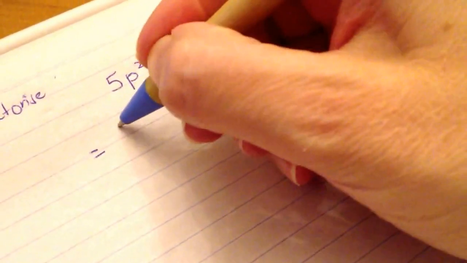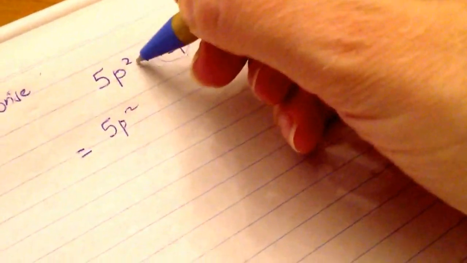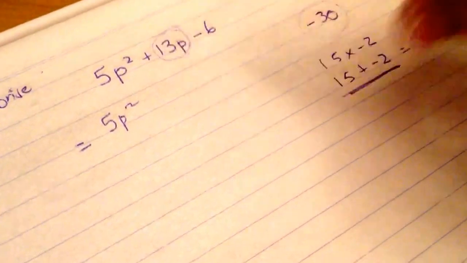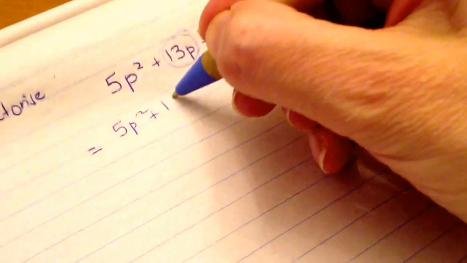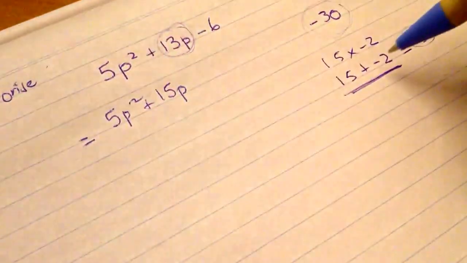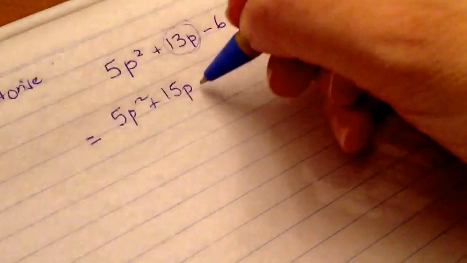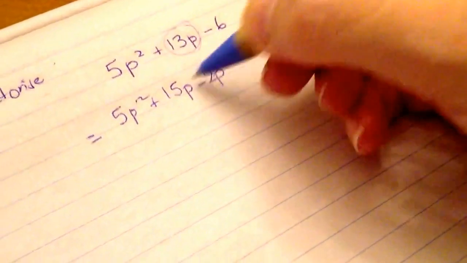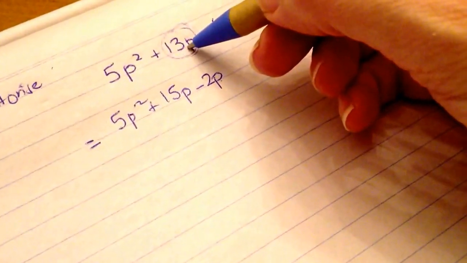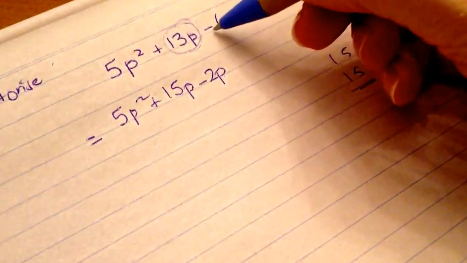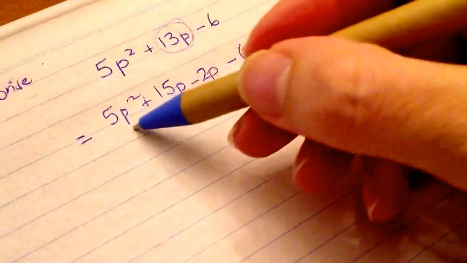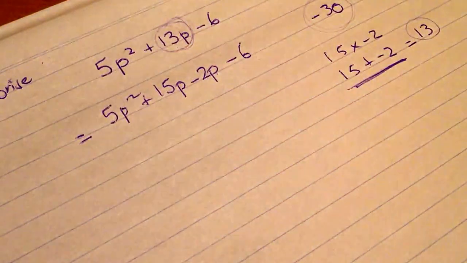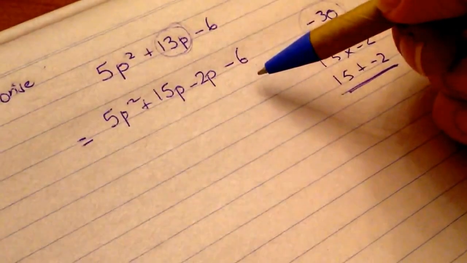Okay, so next line we're going to write 5p squared, that's my first term. Okay, and instead of writing 13p, I'm going to write 15p minus 2p. Now 15p minus 2p gives you 13p, yeah? Okay, so we're good. And then just finish writing that quadratic. And now you have 4 terms. So you are now going to group them in pairs.